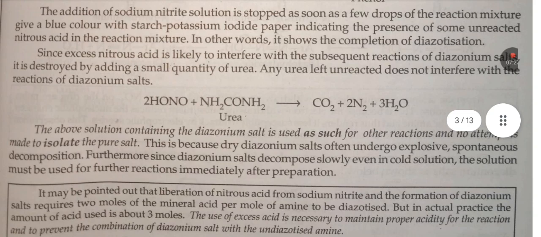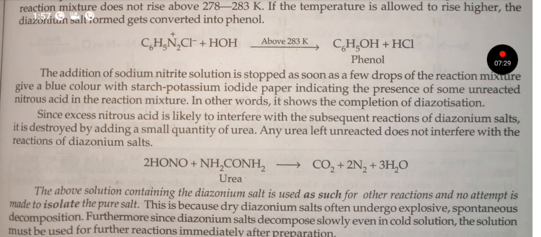Addition of sodium nitrite solution is stopped as soon as a few drops of the reaction mixture give a blue color with starch potassium iodide paper, indicating the presence of some unreacted nitrous acid in the reaction mixture. In other words, it shows the complete diazotization.